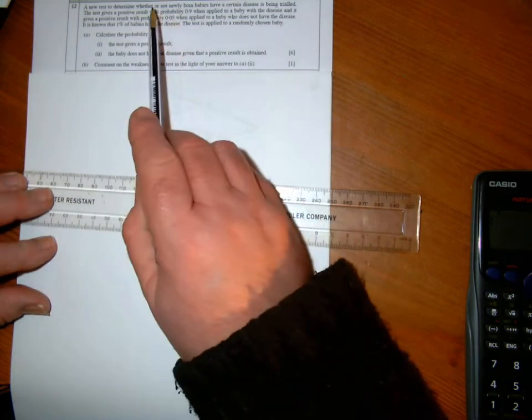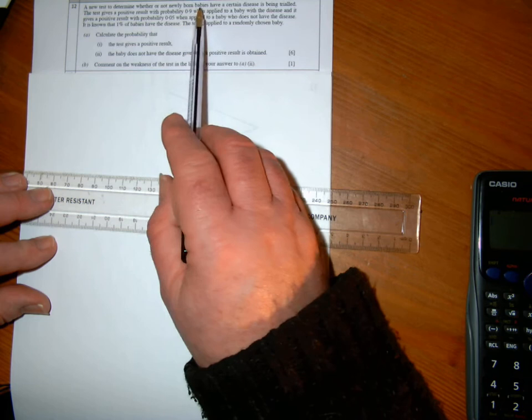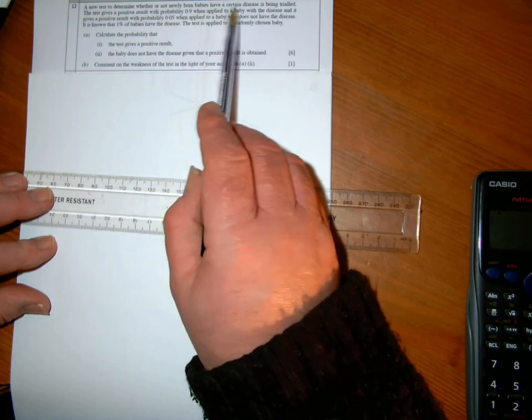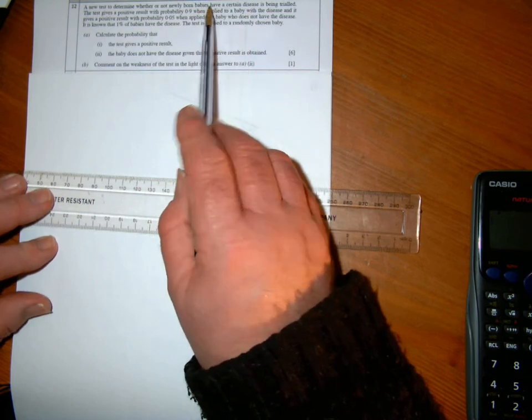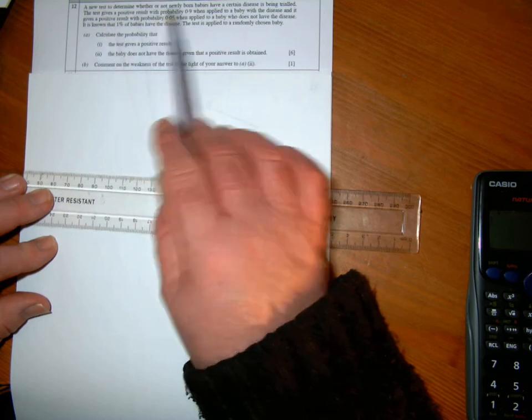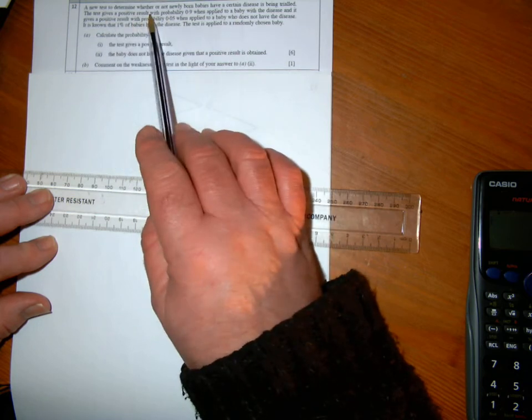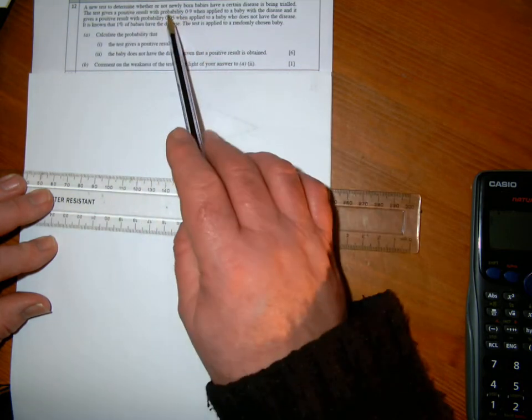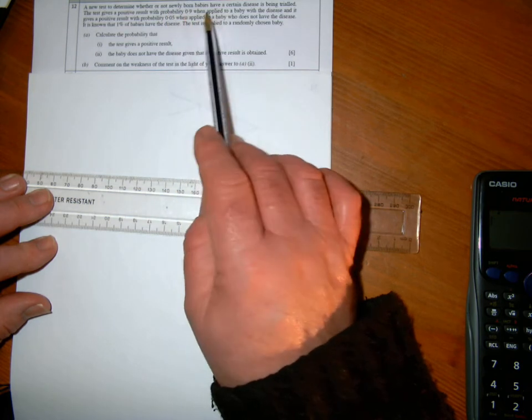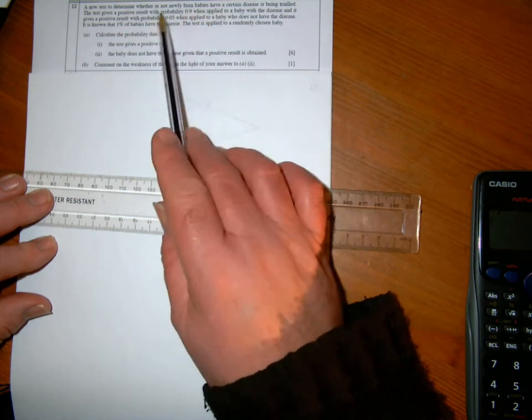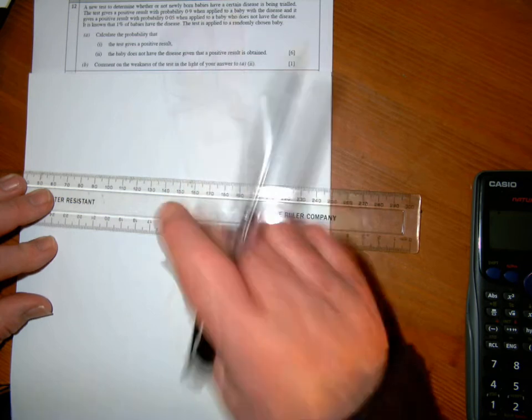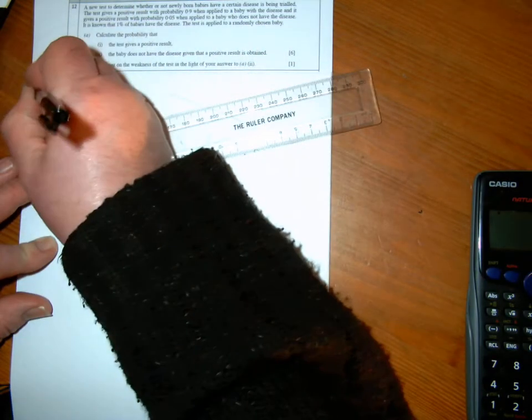Okay, so we've got a test here being carried out about if a baby has a disease or not. It's been trials. And then when you carry out the test, you're either getting a positive or negative. So it's a sequence of two things happening. So the diagram that helps us here is a tree diagram.